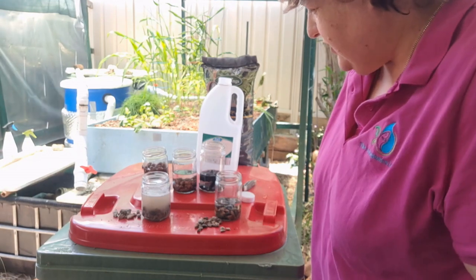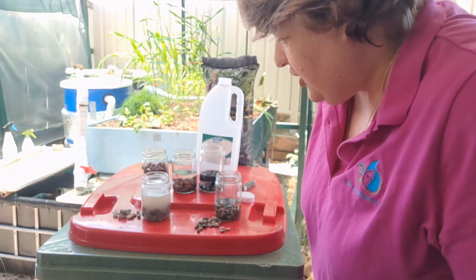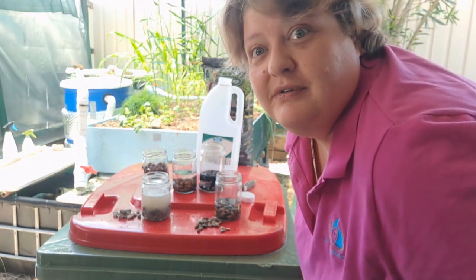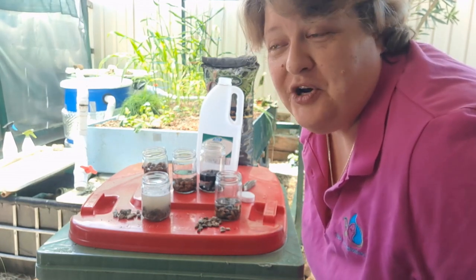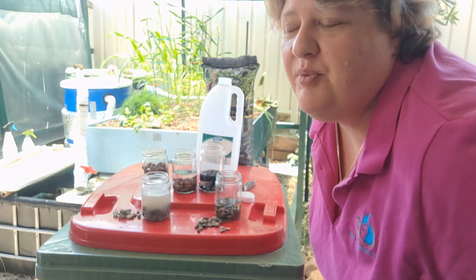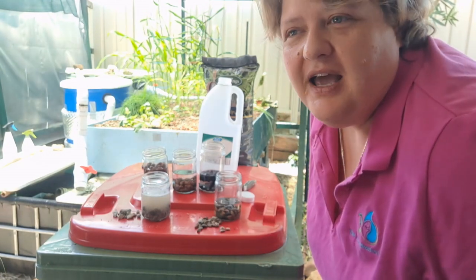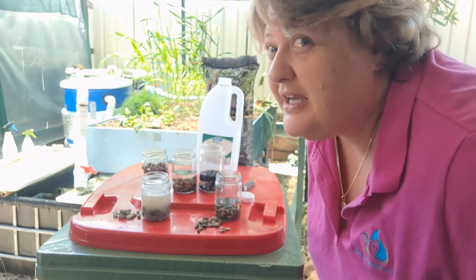So that's showing you how to identify what type of clay or gravel do I need to use for my aquaponics system. These are the main options that people use. There are other things that people use, but these are the main ones. And we're talking about how it affects your pH.